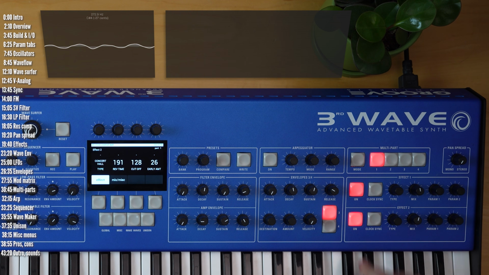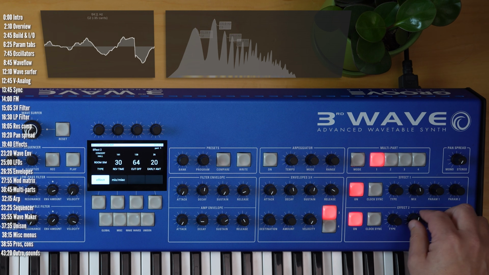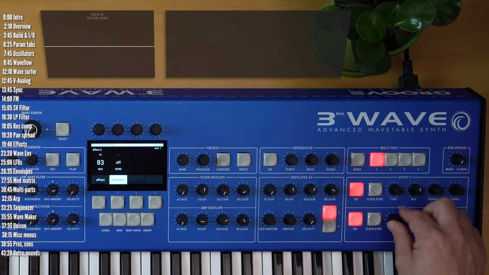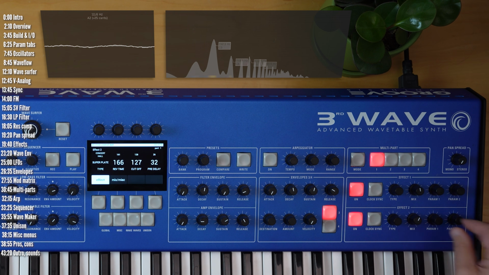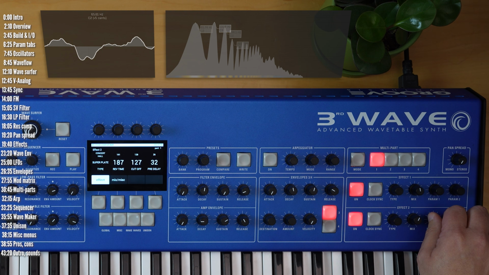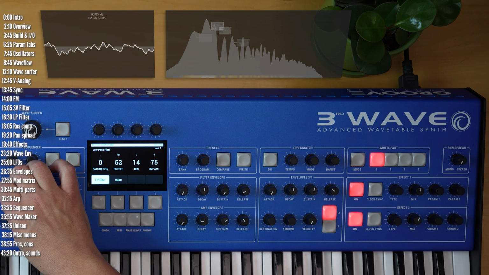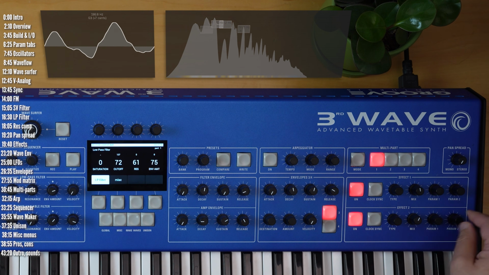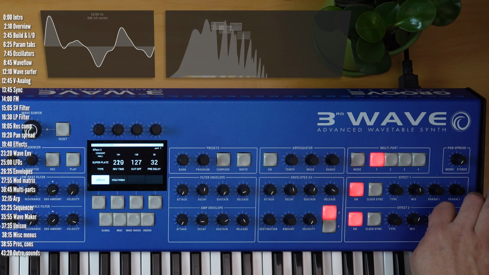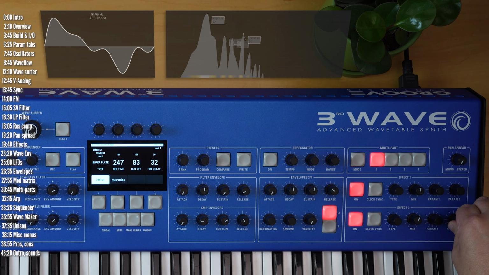And then in the second slot, you've got a few reverbs, room, and concert hall, and super plate, which can go quite long. With tone control.